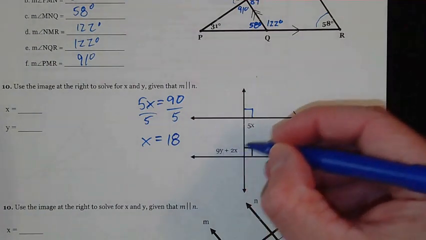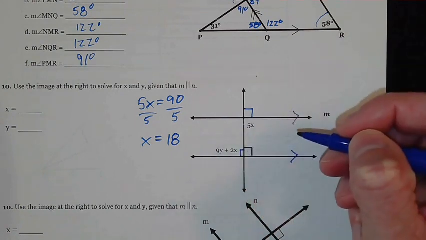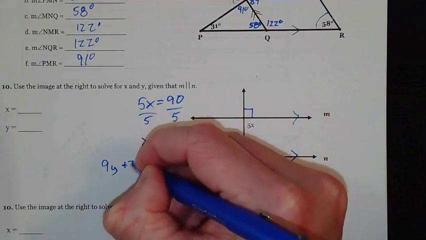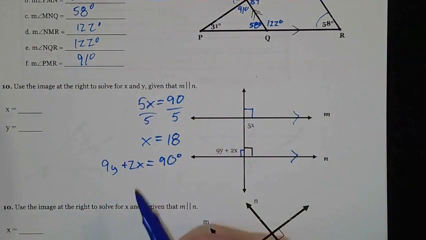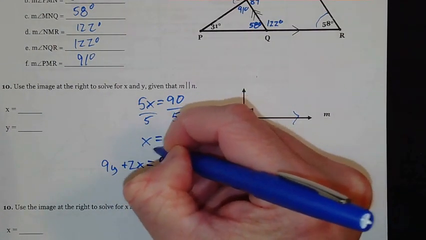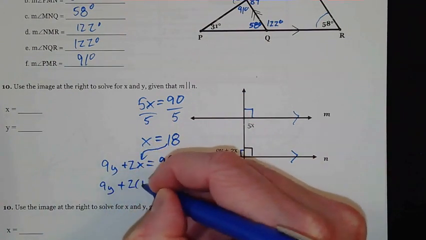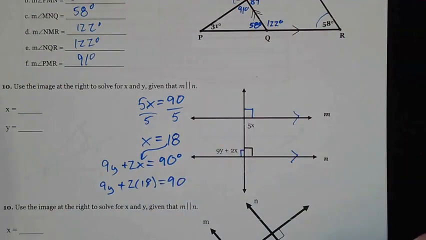And so now this other angle also must be a 90-degree angle because these two have to be supplementary. And so 9y plus 2x must also be equal to 90. And just by itself, I can't do much with it. But since I know that x is 18, I can plug that in. 9y plus 2 times 18 equals 90. And now I can solve that.